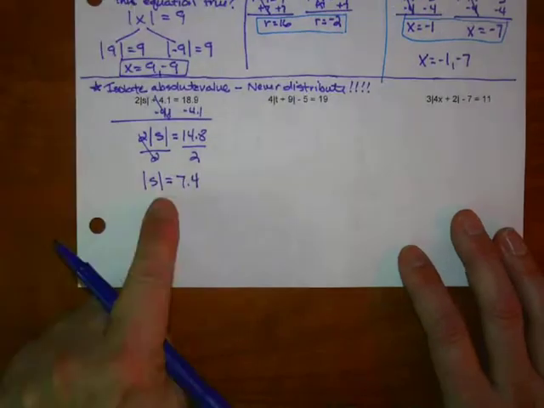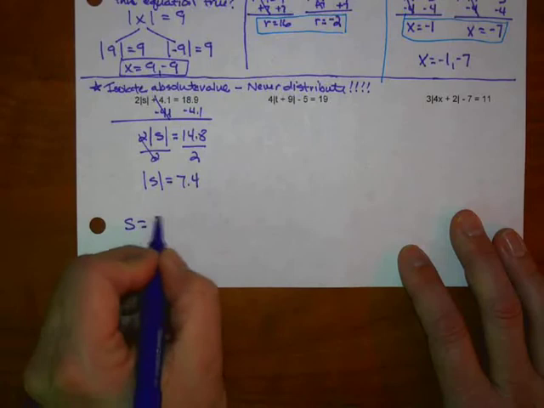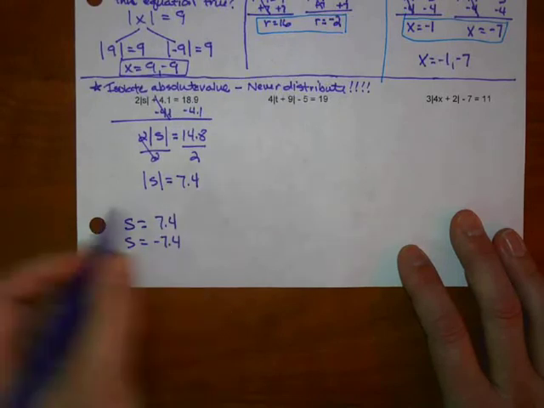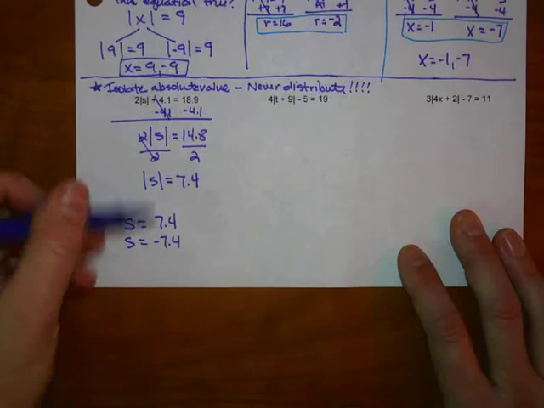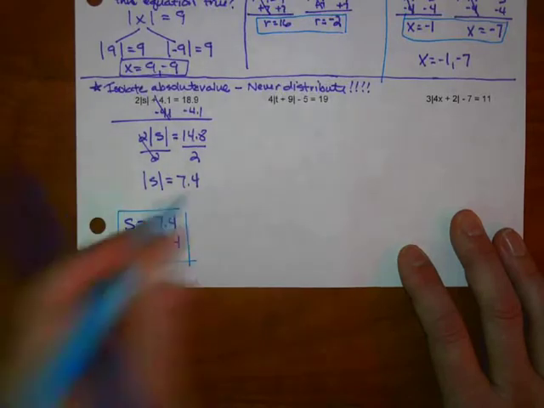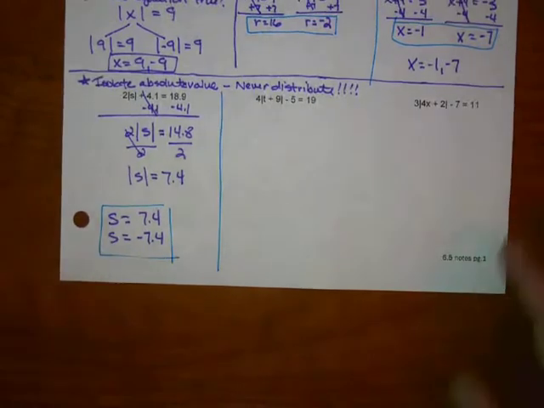Okay, so this is a pretty easy one. S could be either positive 7.4 or S could be negative 7.4. I could plug either of those into there and find the absolute value and end up with positive 7.4. Let's do another one.